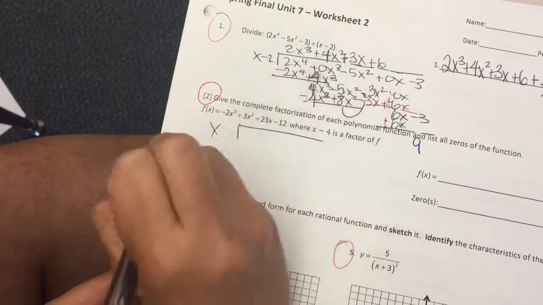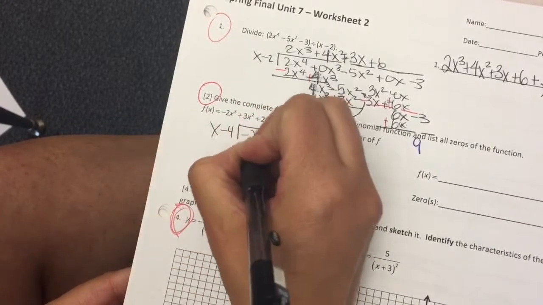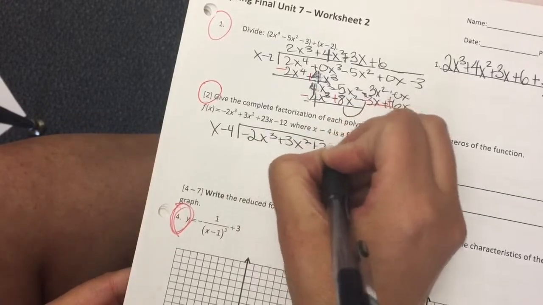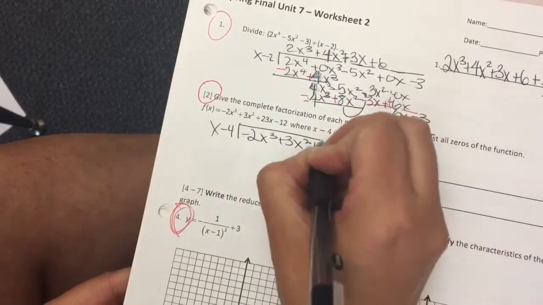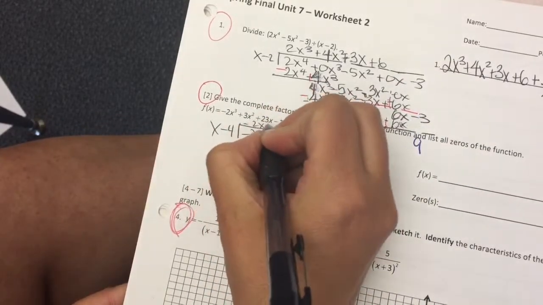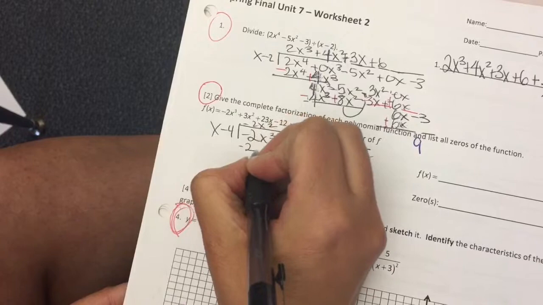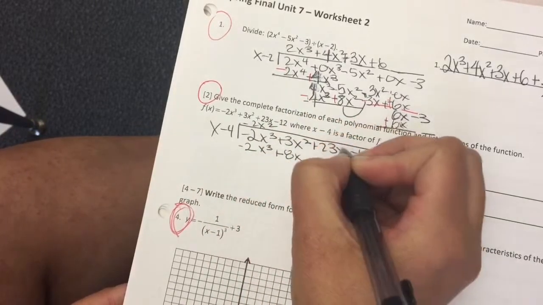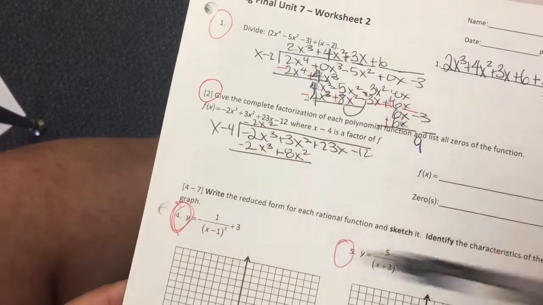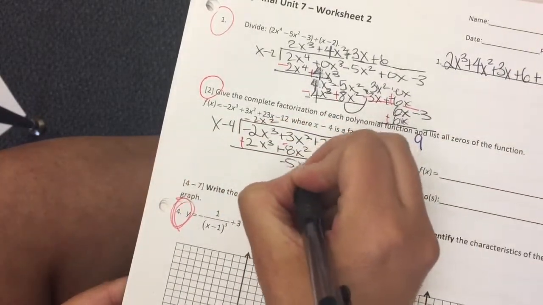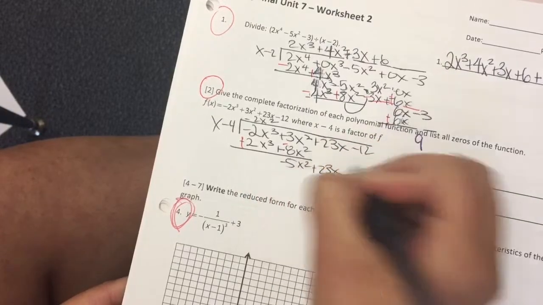We have our x minus 4 out here, into negative 2x cubed plus 3x squared plus 23x minus 12. Okay, and so when I do that, I'm going to have a negative 2x squared. It's negative 2x cubed, positive 8x squared, minus, that'll be a negative 5x squared plus 23x.